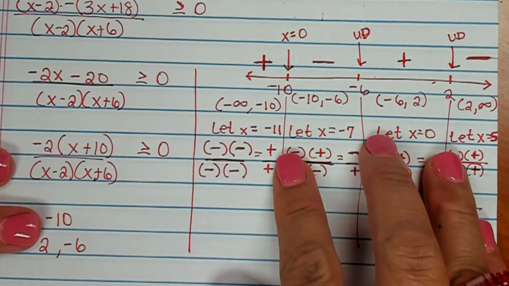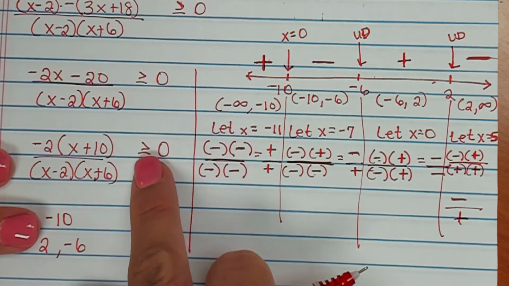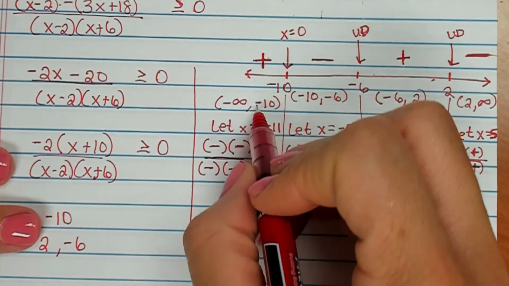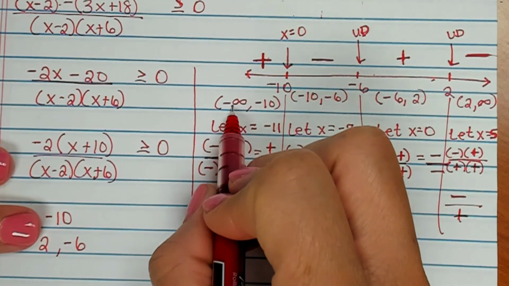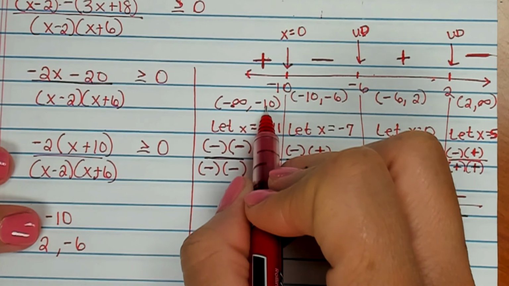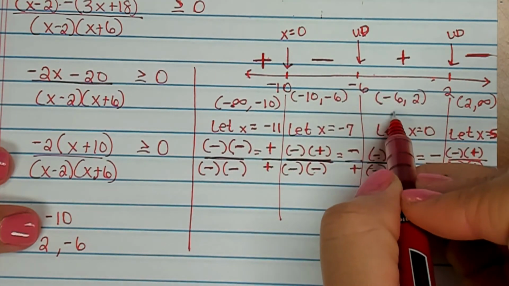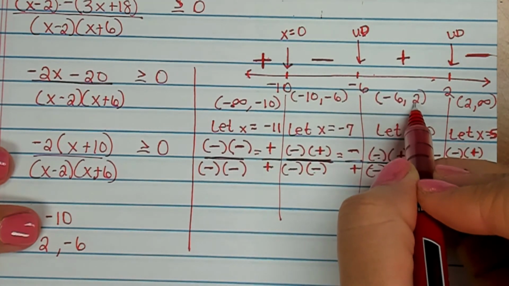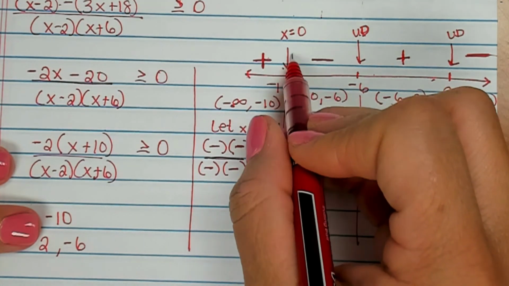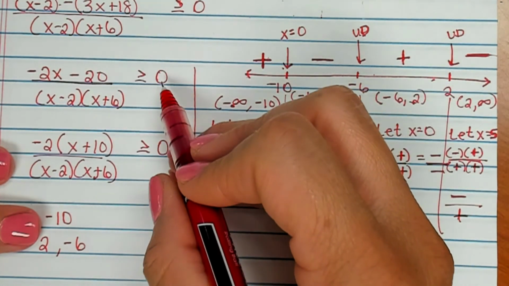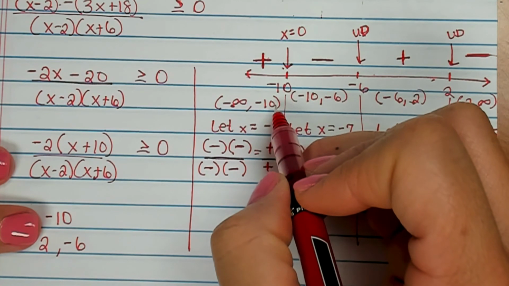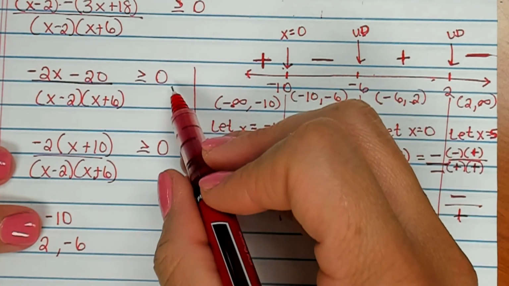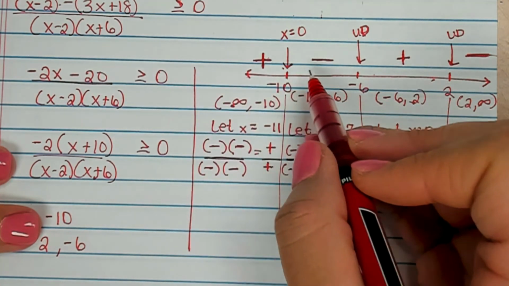But I did all of that to ask myself, where is this function positive? It is positive from negative infinity to negative 10, and it is positive from negative 6 to 2. And remember, because this is 0, I can include 10 in that answer. So where is it greater than or equal to 0?